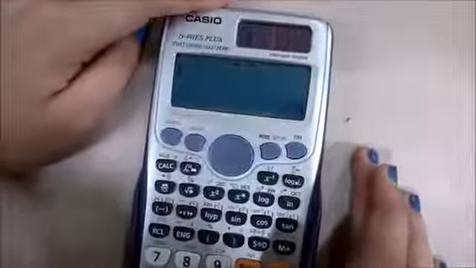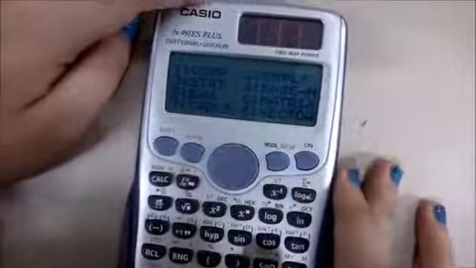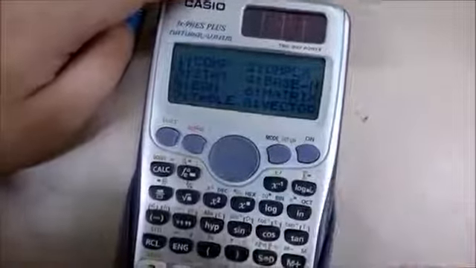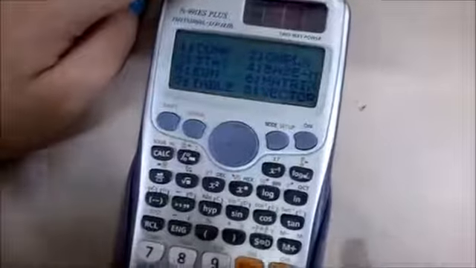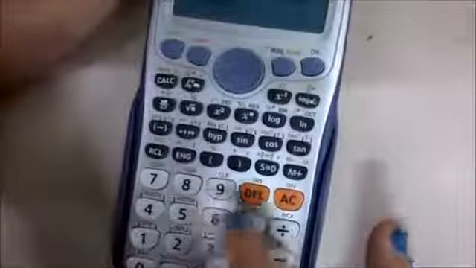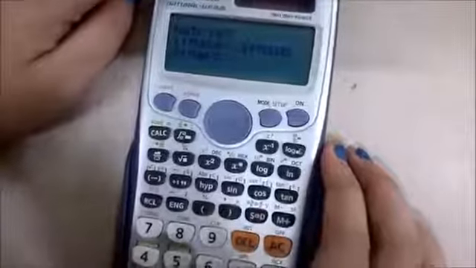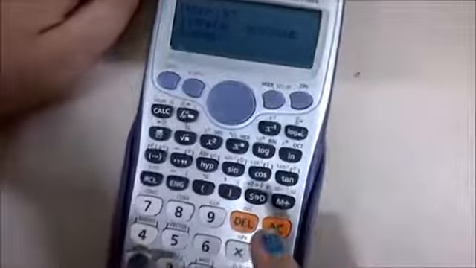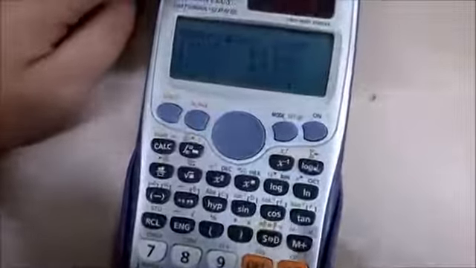In order to enter the matrix, first you need to change the mode. So press mode button. From here, select the mode. For example, here you have to press 6 in order to enter the matrix mode. Press 6. Now select any matrix. For example, mat A, mat B, mat C. Here we are selecting mat A.